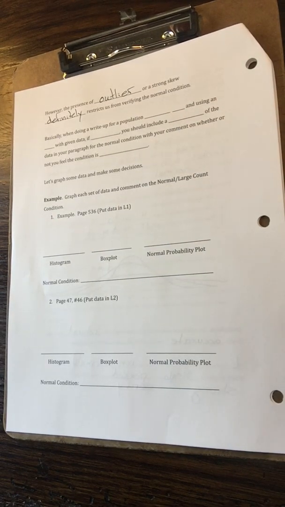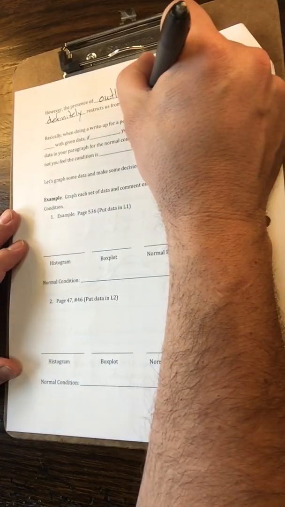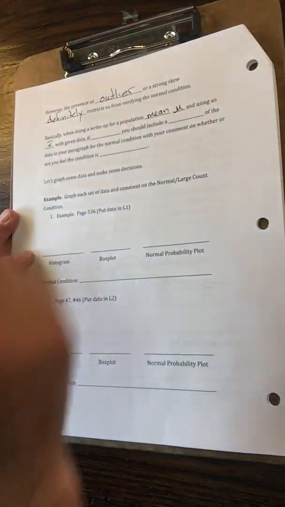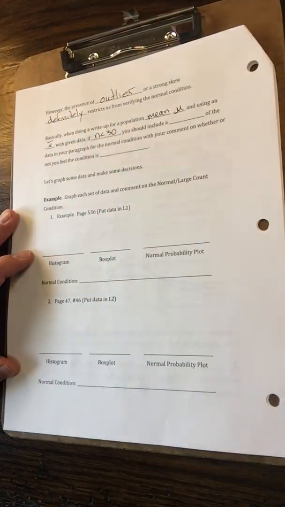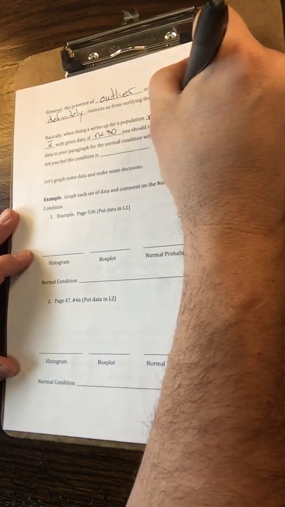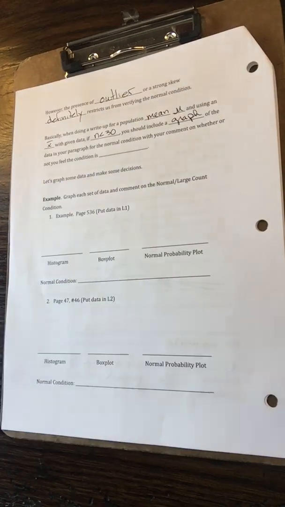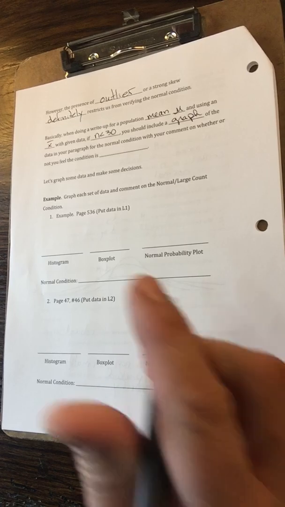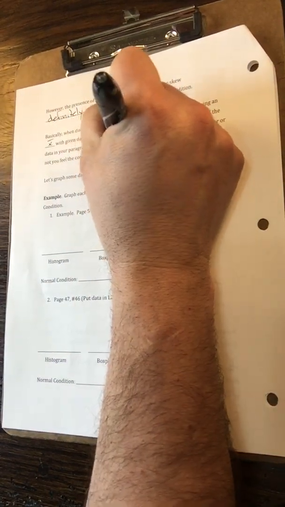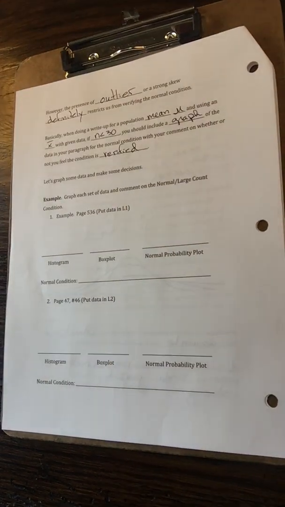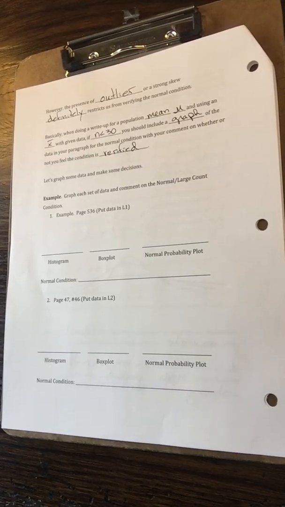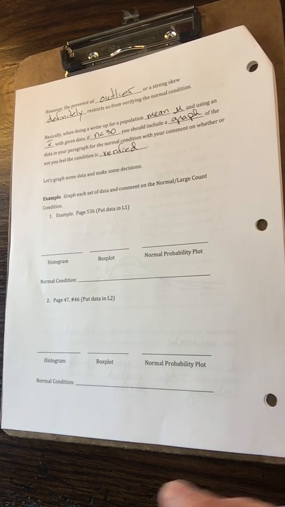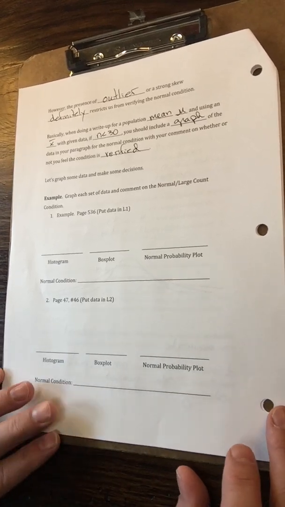those restrict us from verifying the normal condition. So basically, when you're going to do a write-up for this test for the population mean, mu, and you're using an x bar, if n is less than 30 and you can't use the central limit theorem, you should definitely include a graph of the data in your paragraph when you're checking your conditions, whether or not you feel the condition is verified. Okay, so if you're given the data, you're going to put it in L1 anyway because you got to find x bar and the sample standard deviation. So just quickly do a histogram. It doesn't have to be a great graph. You don't have to scale the axes and all that. Just do a sketch so I get a feel for what it looks like.